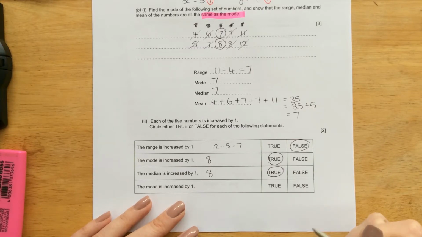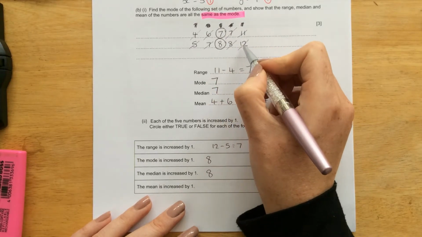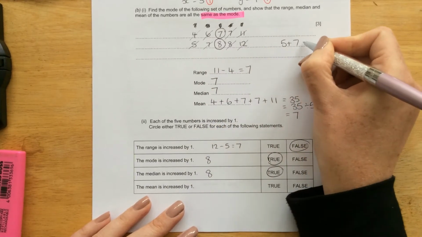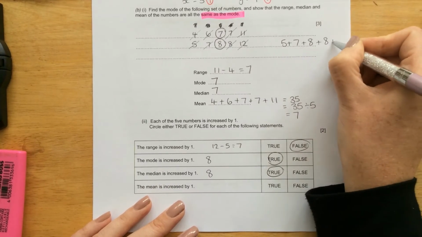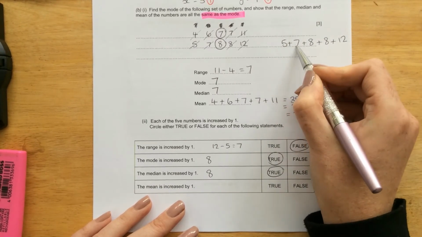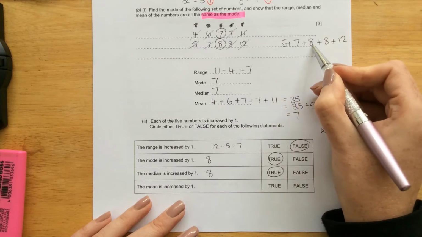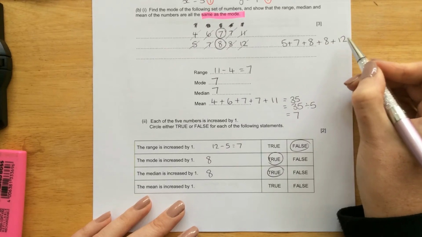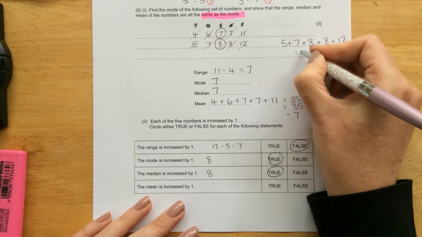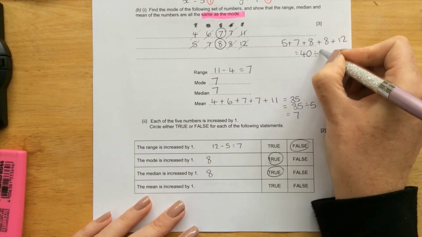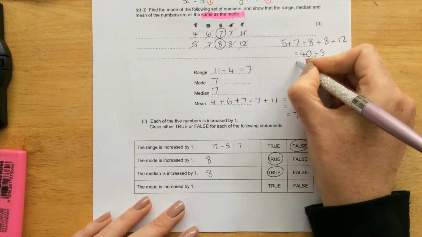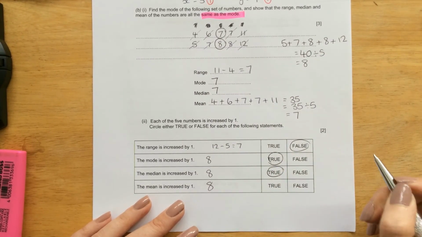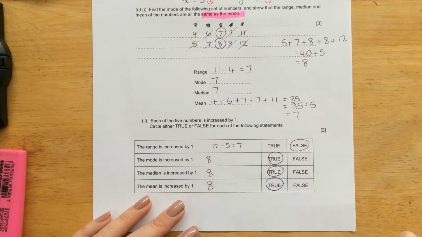And the mean has increased by 1. So we have to add all of these up and then divide by 5. So 5, add 7, add 8, add 8, add 12. 5 add 7 is 12. Add 8 is 20. Add 8 is 28. Add 12 is 40. Divide it by 5, however many numbers there are, is 8. So the mean would also be 8. So the mean has increased by 1. So that would be true.